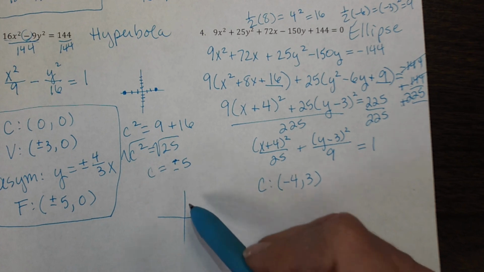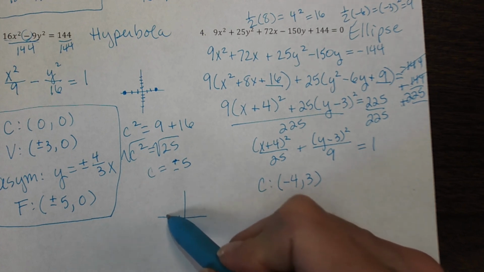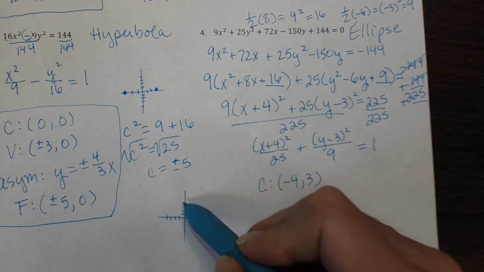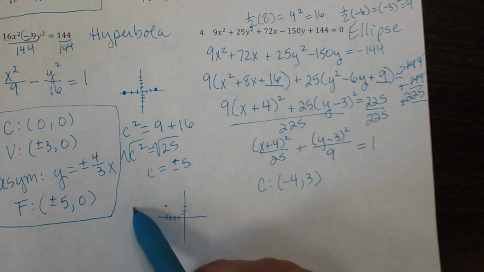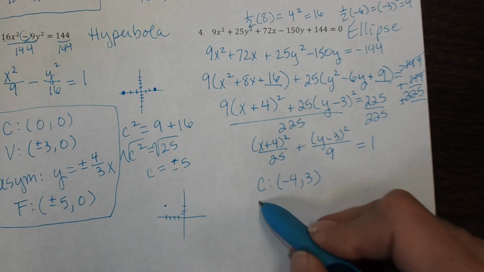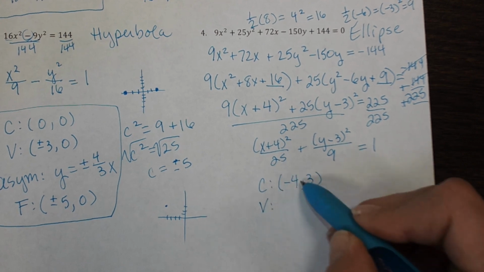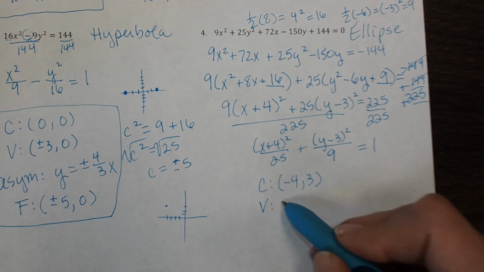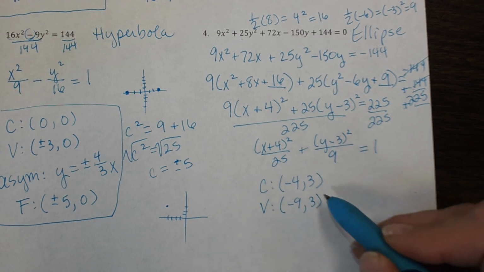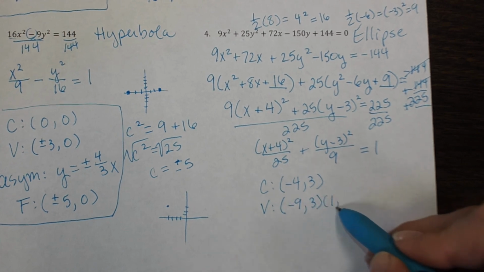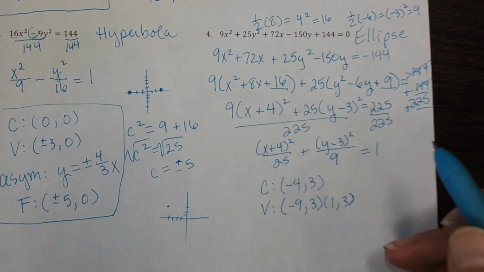So if you need to plot it, we're over here at negative 4, positive 3. So we're going to go right 5 and left 5. Another way to think about this is that you're changing the x value by 5. So if we went left 5, that would be negative 9, 3. And if we went right 5, that would be 1, 3.